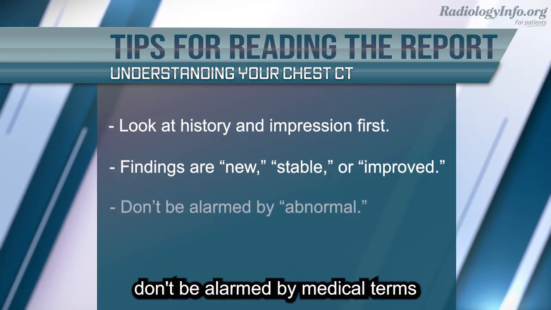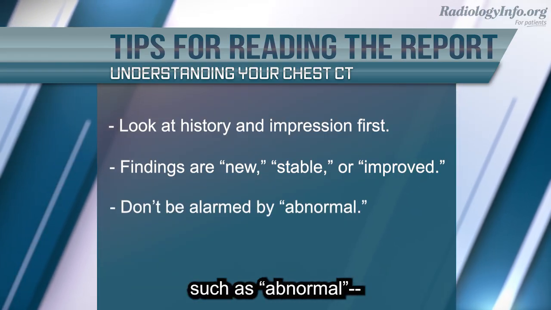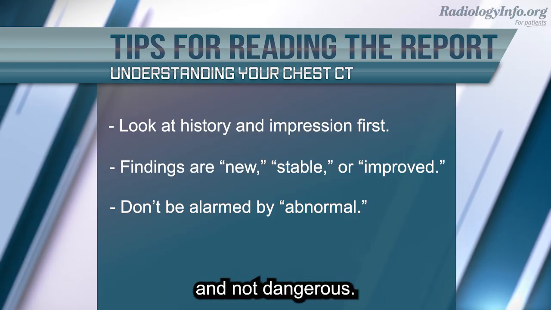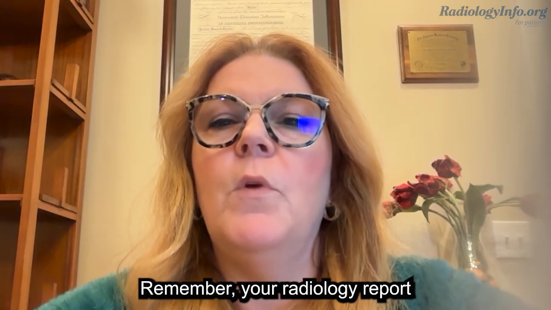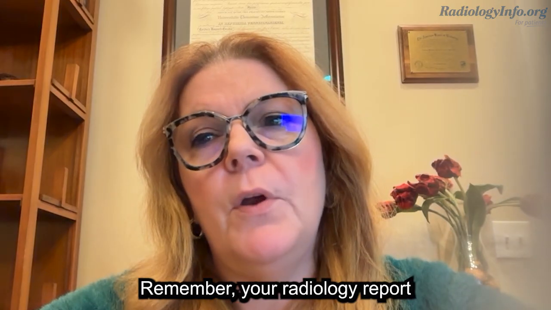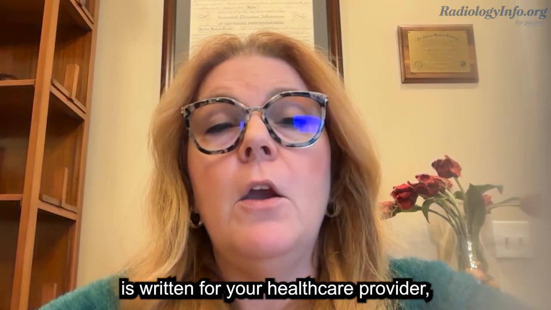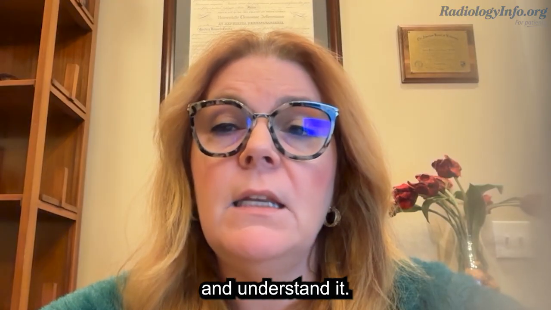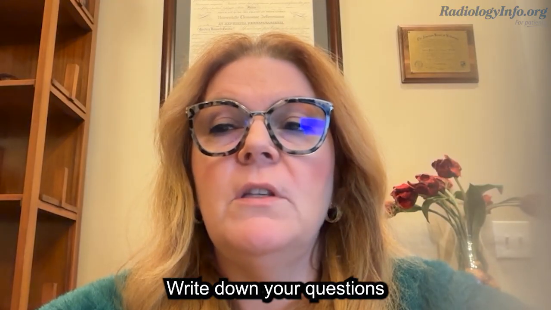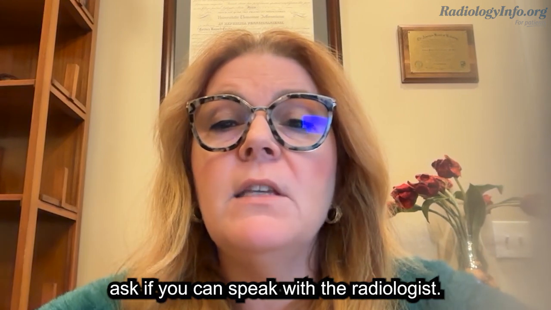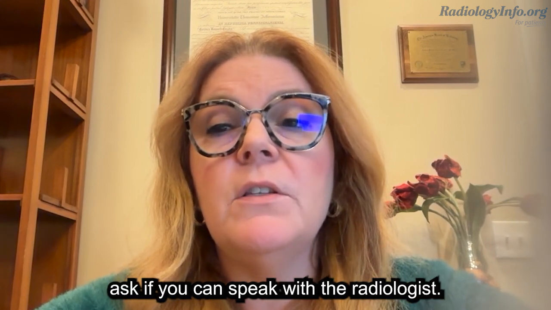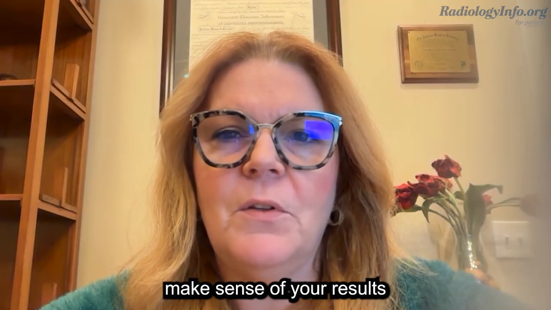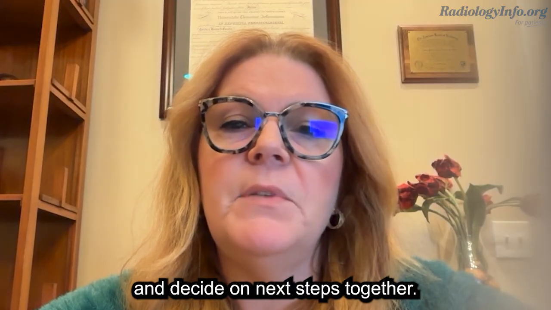Third, don't be alarmed by medical terms such as abnormal. Many findings sound serious but are common and not dangerous. Remember, your radiology report is written for your healthcare provider, but you have the right to see it and understand it. Write down your questions and talk to your doctor or ask if you can speak with the radiologist. We're here to help you make sense of your results and decide on next steps together.